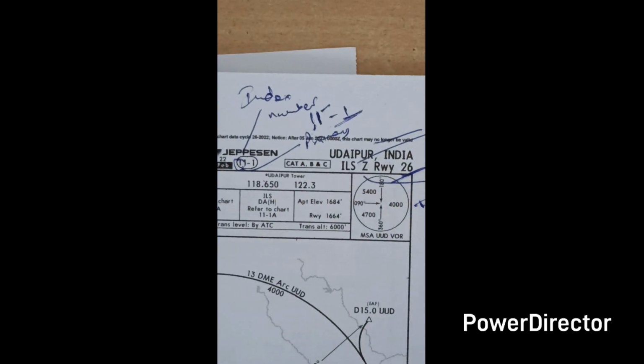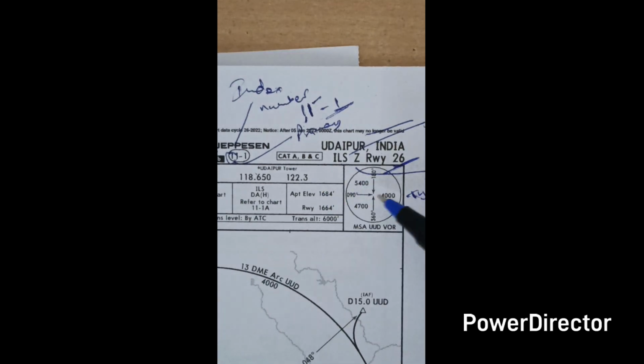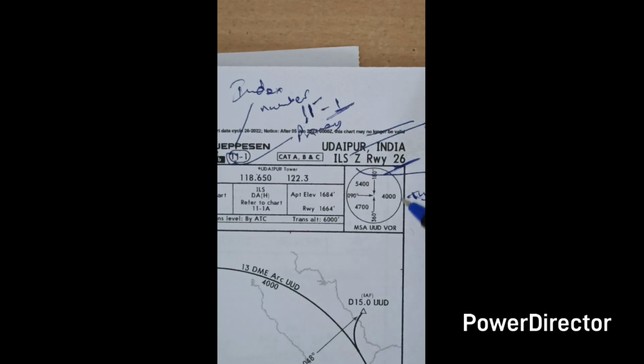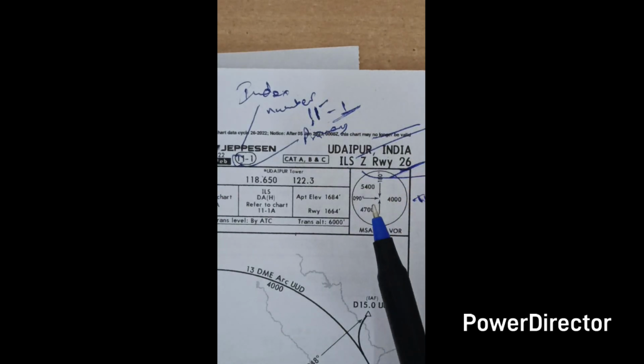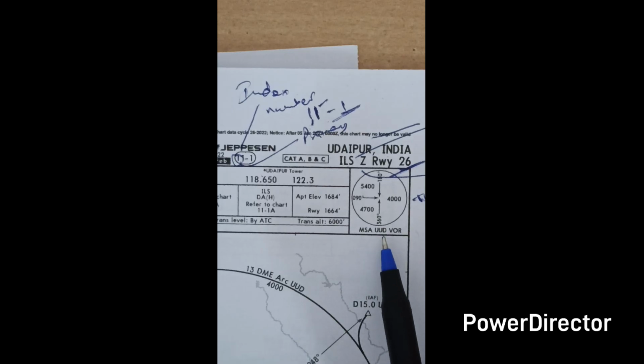And this small circle that you can see over here, this circle basically is your MSA, which is your minimum sector altitude or minimum safe altitude. Okay, now this MSA, what people generally forget is that it is from a particular location. As it mentions over here, MSA Uniform Delta VOR.